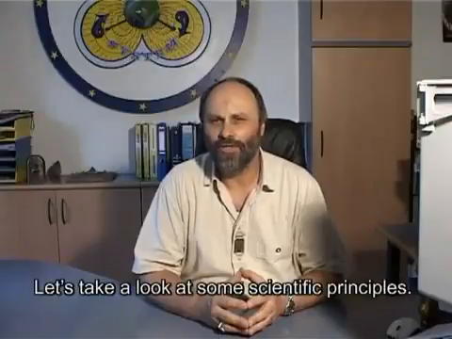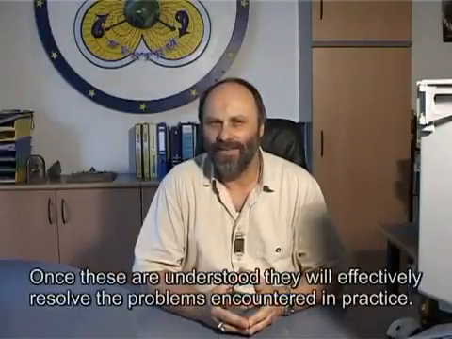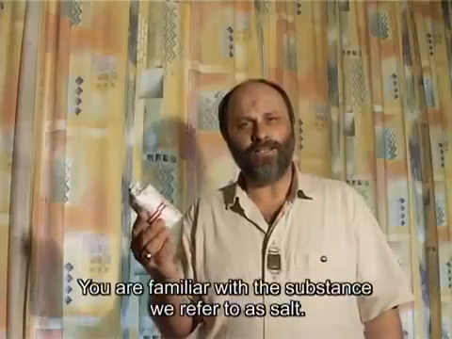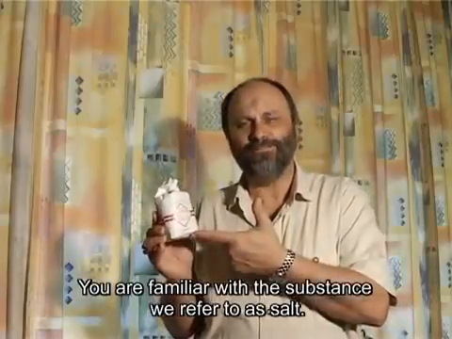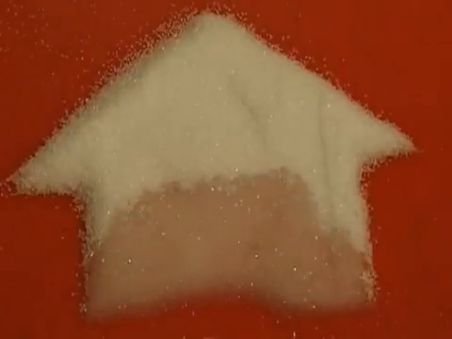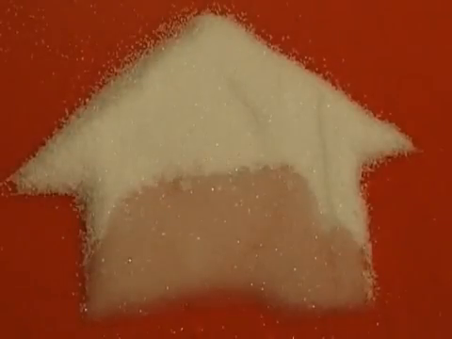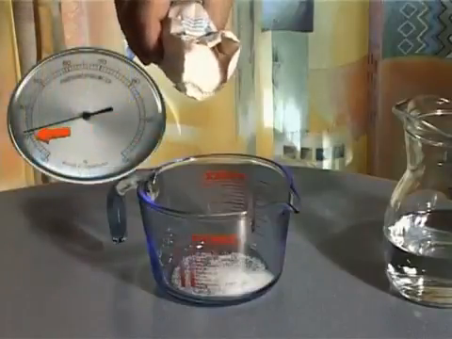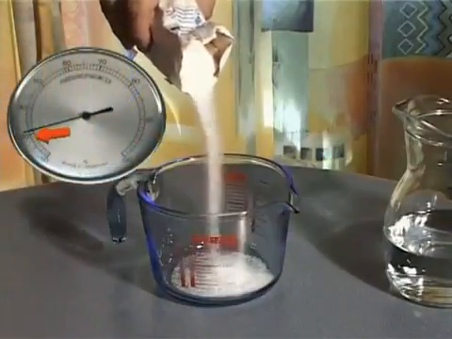Let's take a look at some of the scientific principles. Once these are understood, they will effectively resolve the problems encountered in practice. You are familiar with the substance we refer to as salt. Salt is able to strongly attract moisture from the air. This property is known as hygroscopic, from the Greek word hygros, which means moist, and skopin, which means to look.